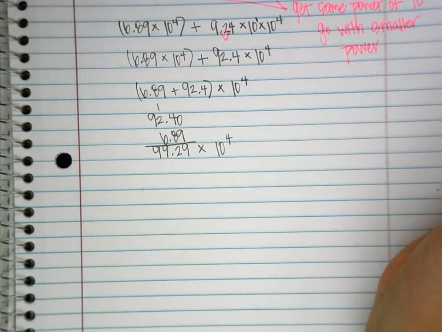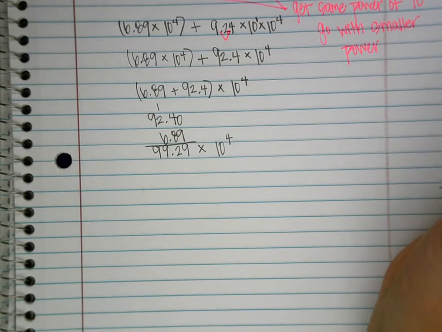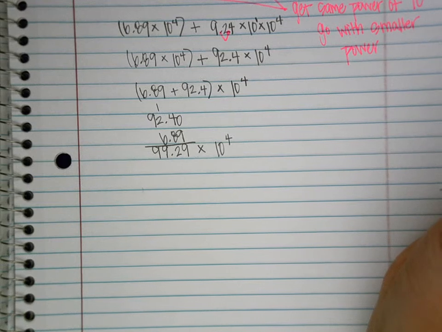Did we get that part? I know this is new, so follow along with me. We're going to do a couple more, so you'll be okay.